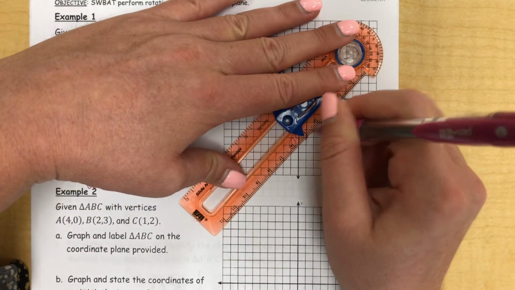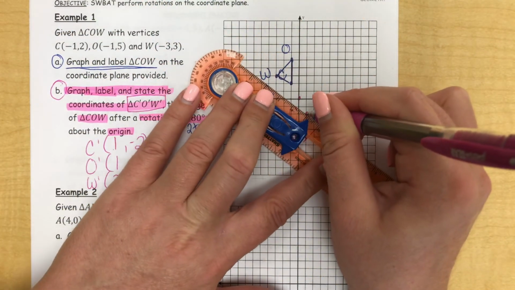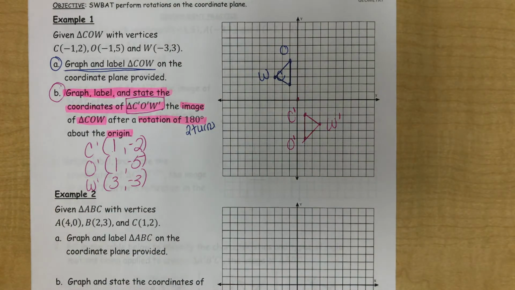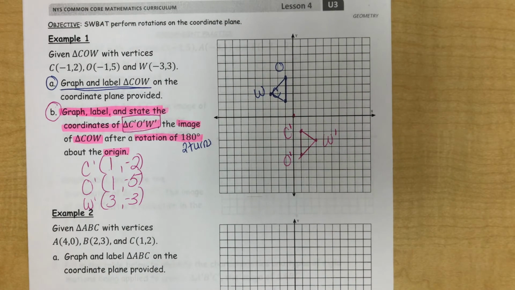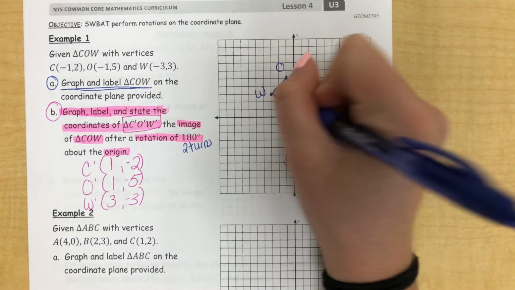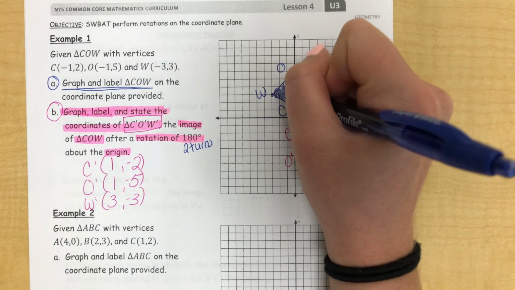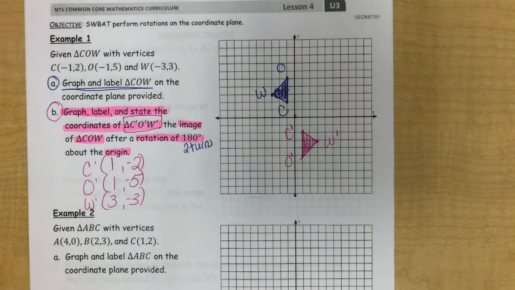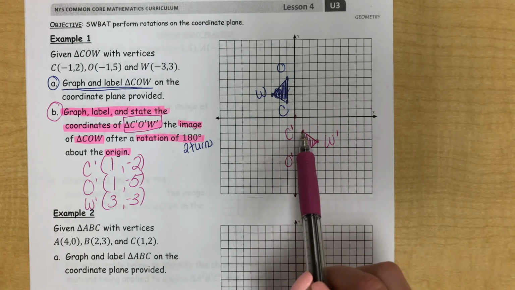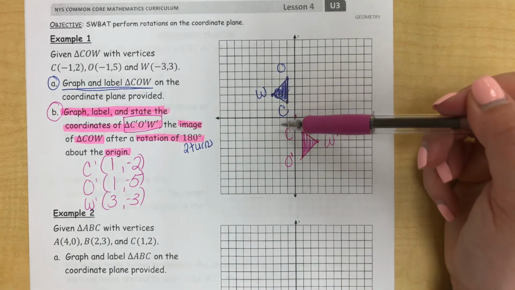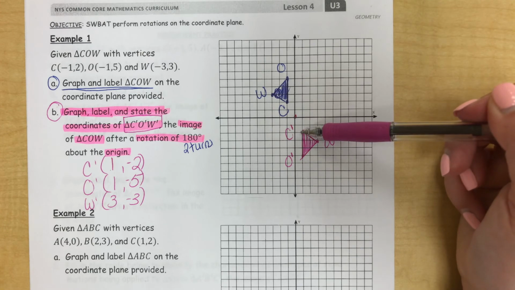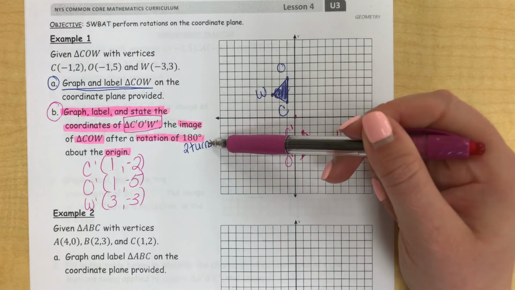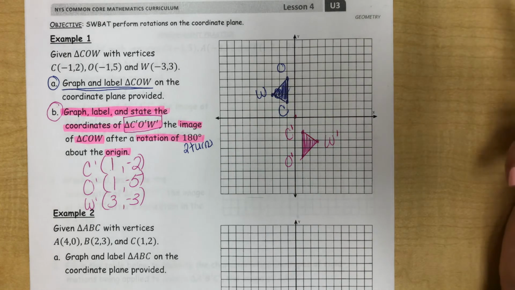Boom, boom, boom. And we are done. So I have my pre-image up top. Let me put the C down here. I have my pre-image up top, and I have my image down below. All right. And I know that I've rotated correctly. One way to check, to get from C to C prime, I would have to move 1, 2 quadrants to get there. 2 quadrants, 2 turns. So I know that we graphed this in the right spot.